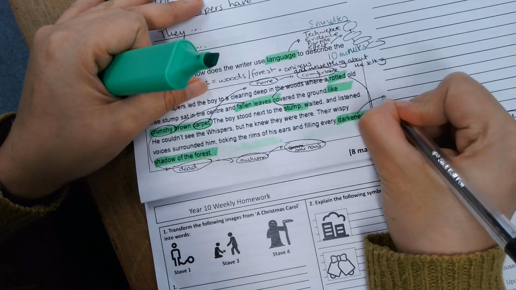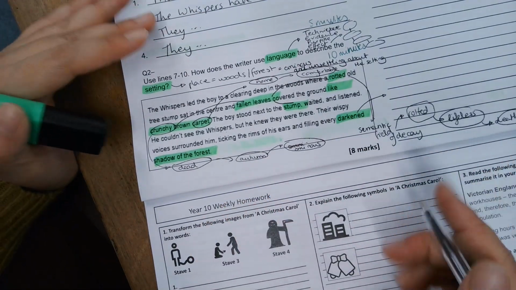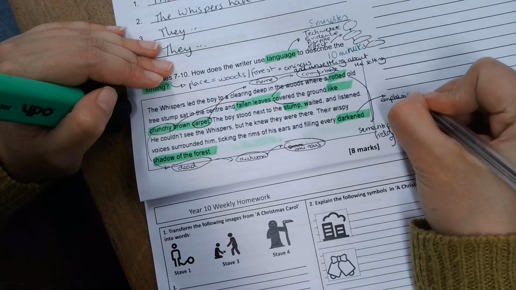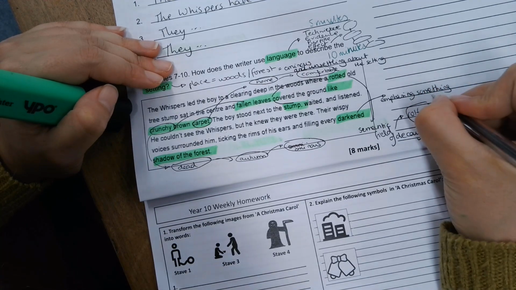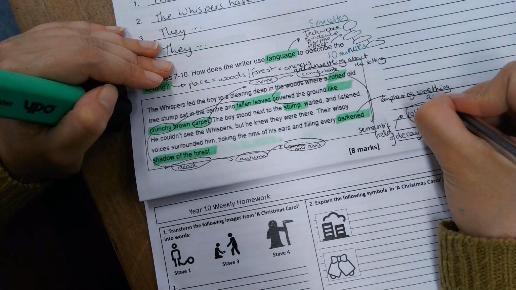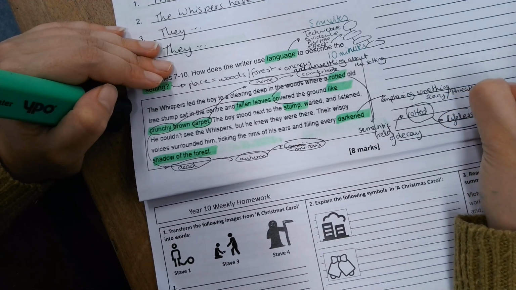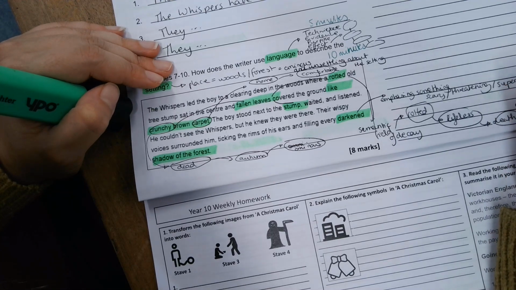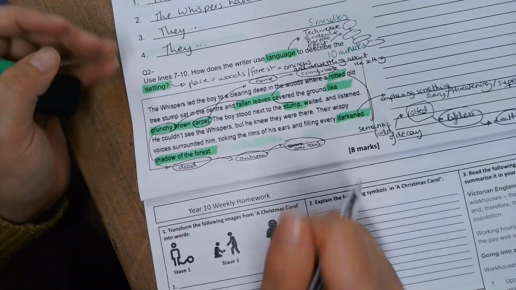Already, shadows are dark, so by using the word shadow and dark, again, it's emphasizing something scary, maybe something threatening, maybe even something a bit supernatural about this place. And we know that it's supernatural because he mentions these whispers that are calling to him.